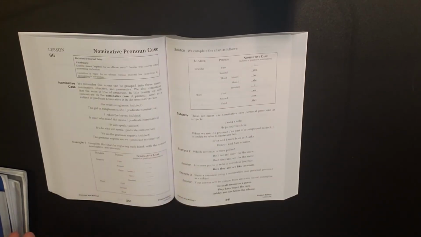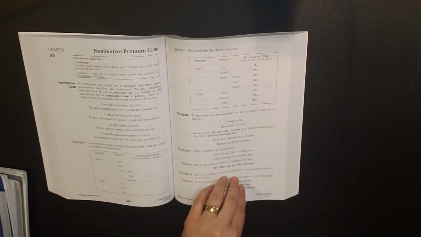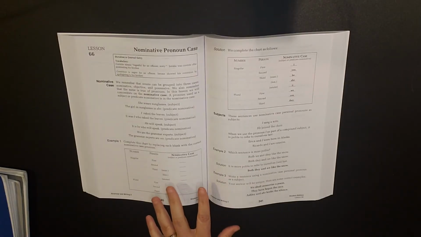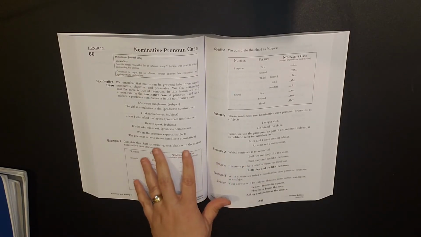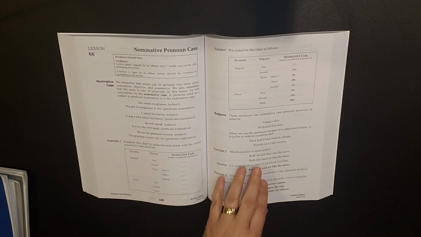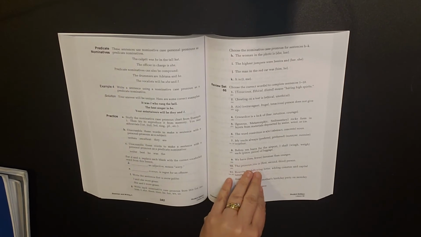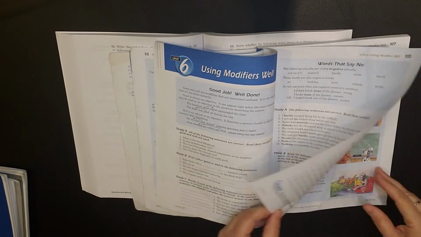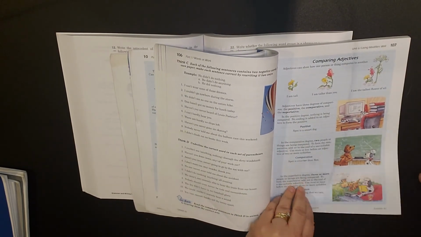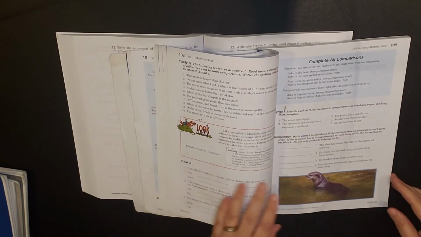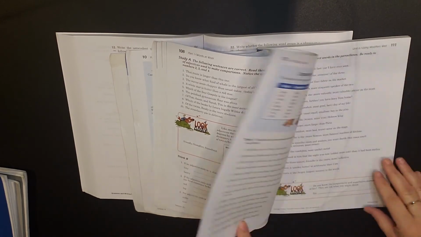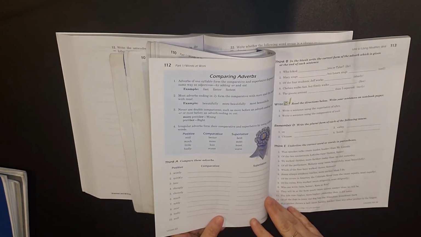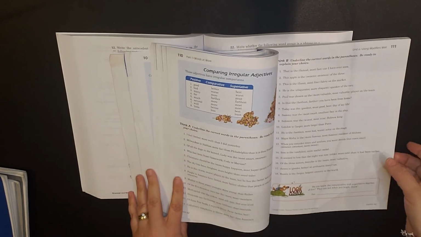Whereas Abeka is normally about 2 pages per lesson, Saxon is definitely laid out very differently. So for example, for lesson 66, you're going to have approximately 6 pages of work. Whereas with Abeka, you're probably going to have about 2 pages. So for lesson 60, you have 2 pages. Lesson 61, you do have 3 pages for it. And then for lesson 62, you have 3 pages. It's just laid out very differently.